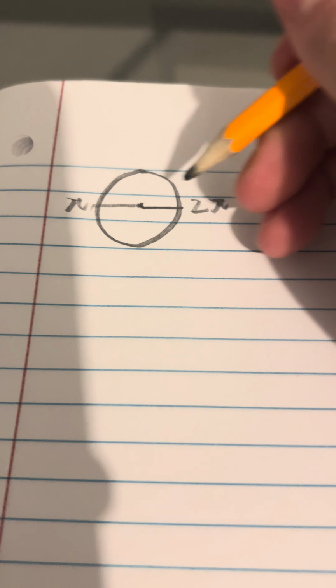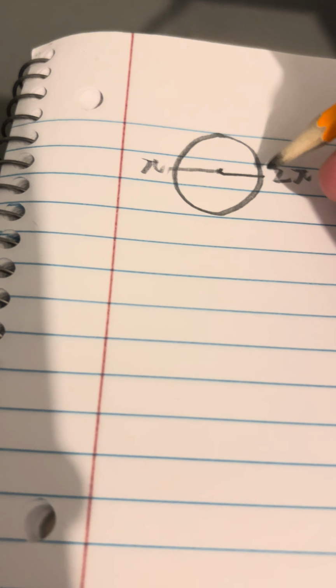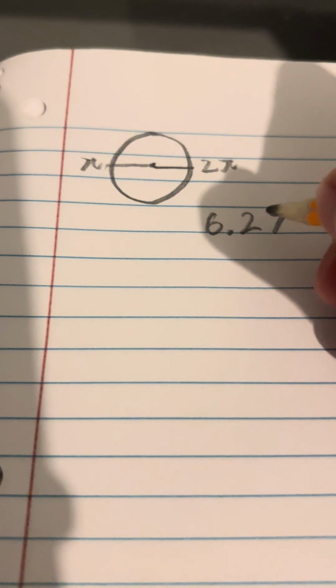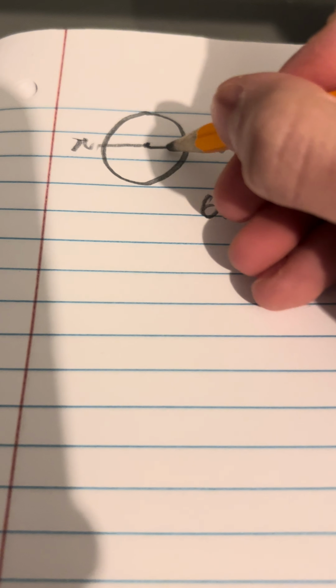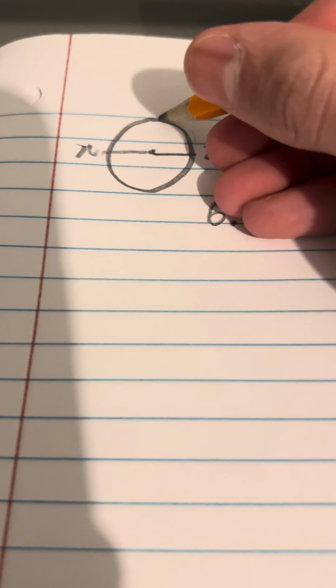The reason why each is, basically, when you go a full rotation from starting here all the way around, that's going to be 2 pi, which is equal to about 6.27-ish radians. So that is how many, in a radian is the radius on the circle.